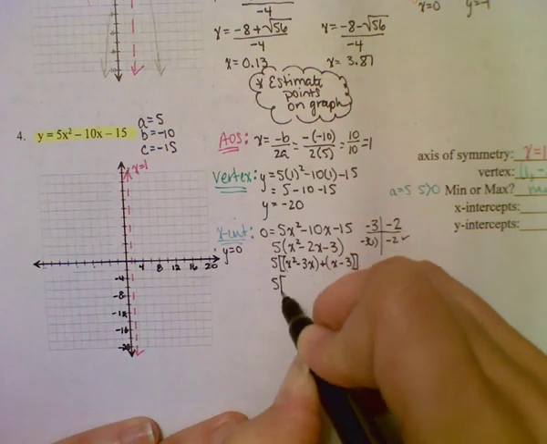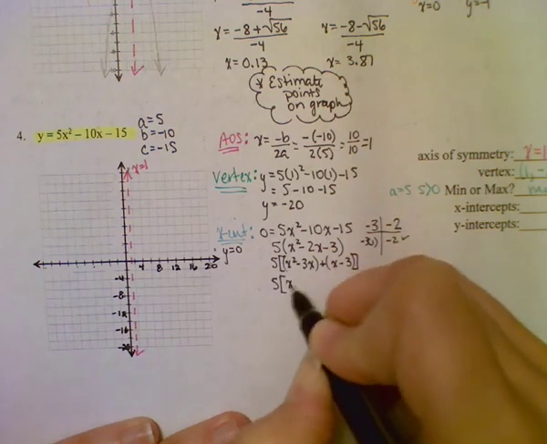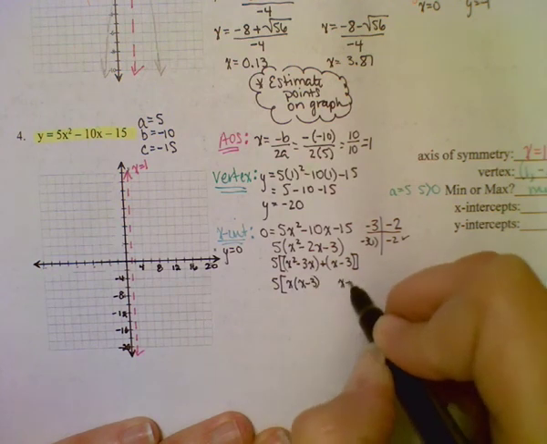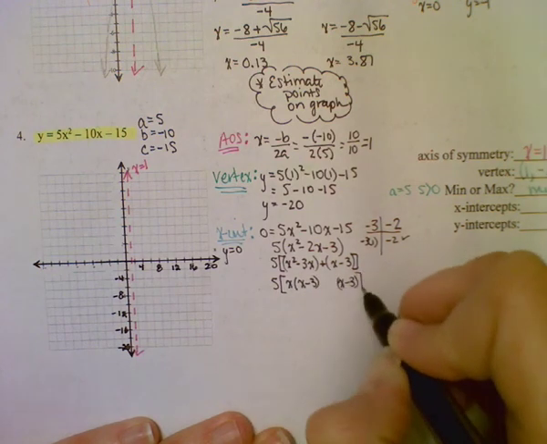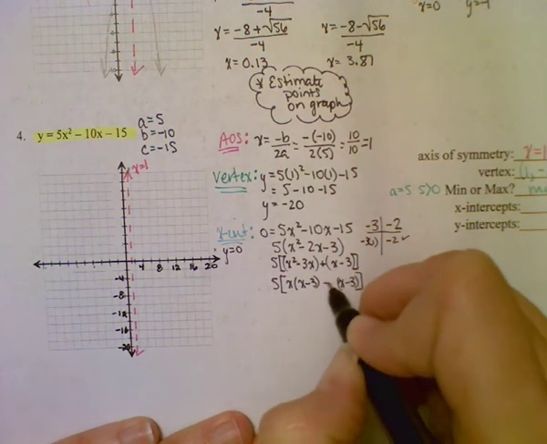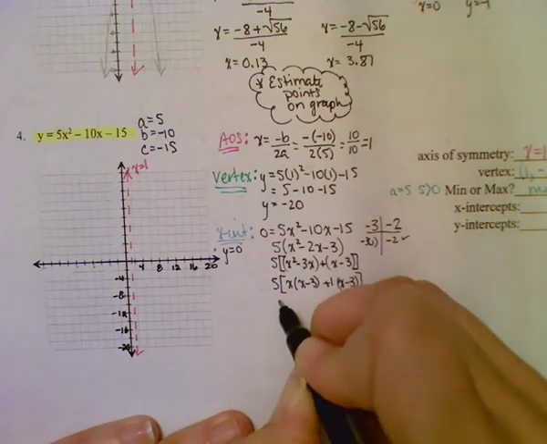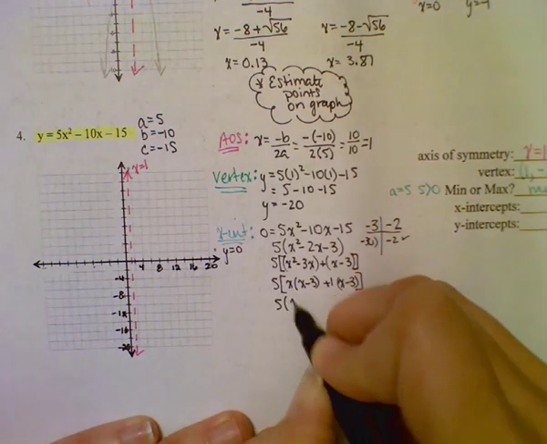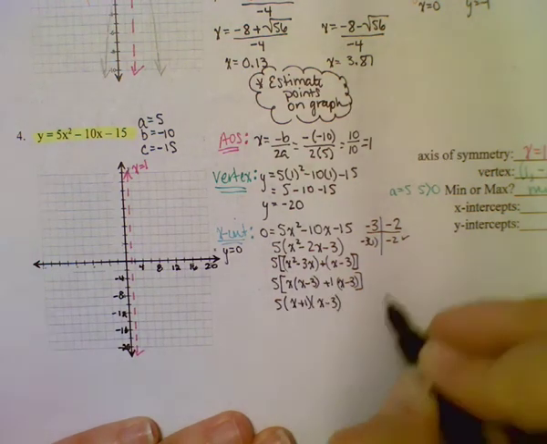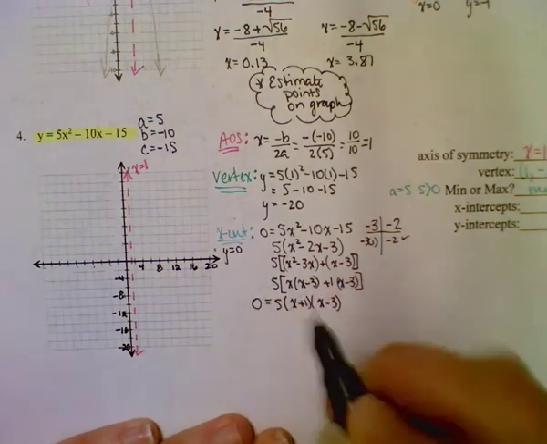Here I can factor out an x from my first group. I know I need to have a matching pair. To get from here to here, I know that I just factored out a positive 1. So that's going to give me 5 times x plus 1 times x minus 3, and all of that is equal to 0.